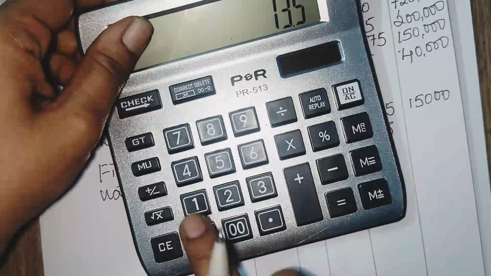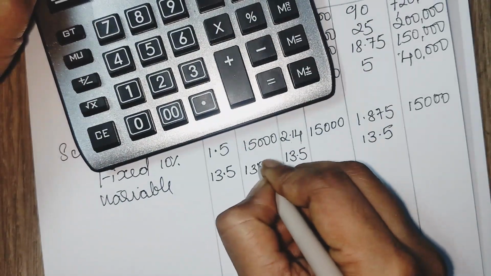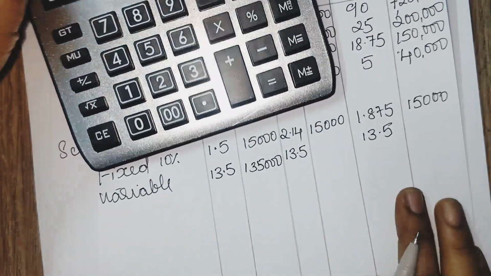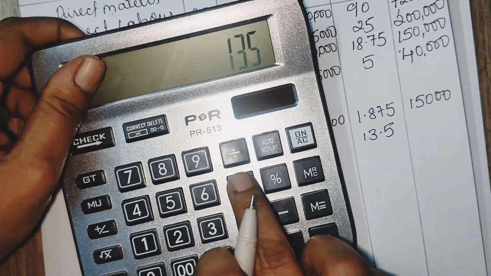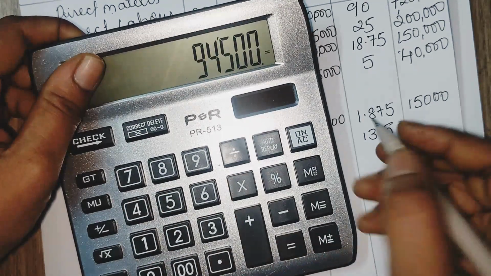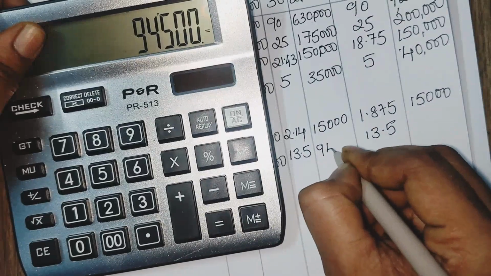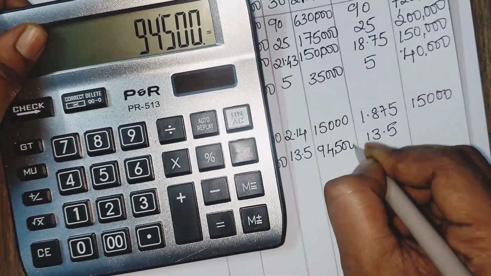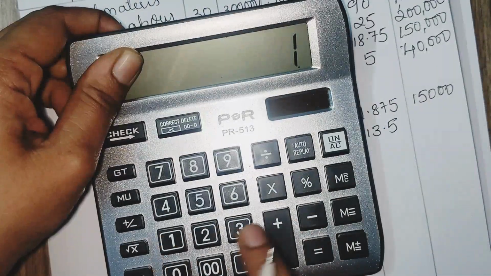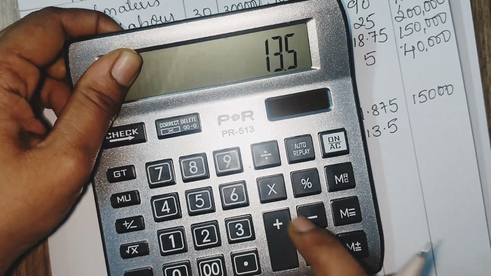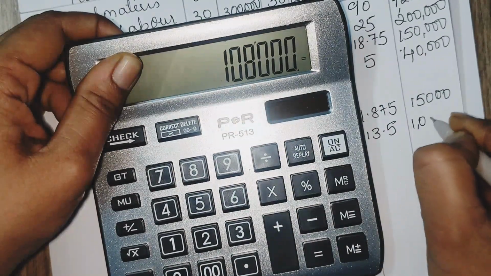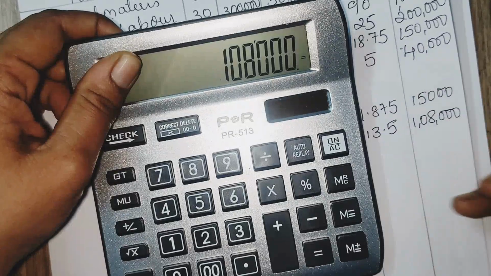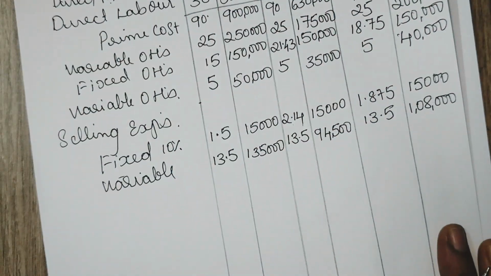Now 13.5 into 10,000 units is 1,35,000. 13.5 into 7,000 units is 94,500. 13.5 into 8,000 is 1,08,000. Like this you need to calculate.